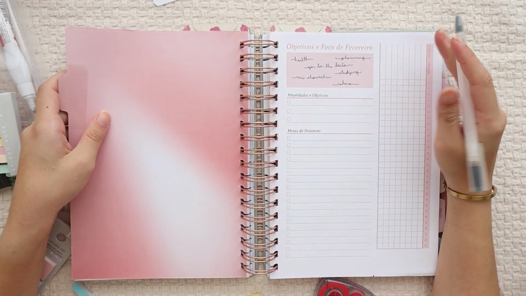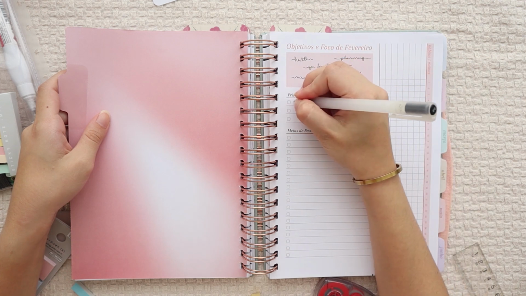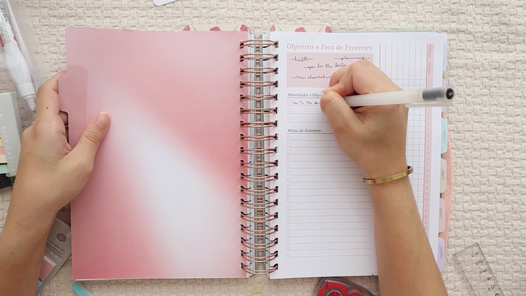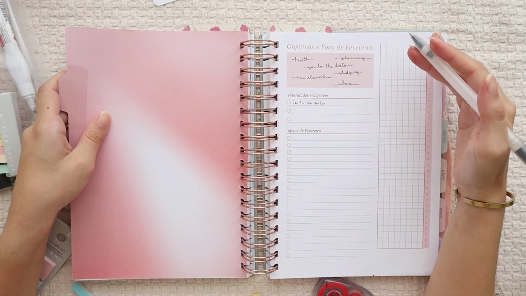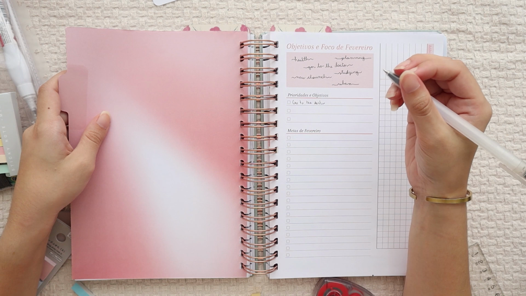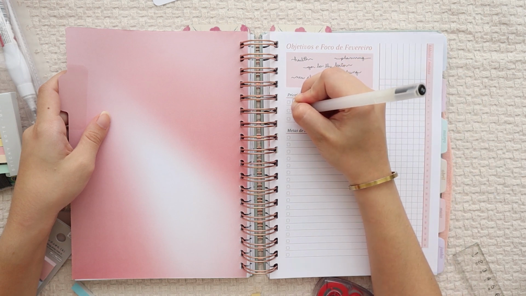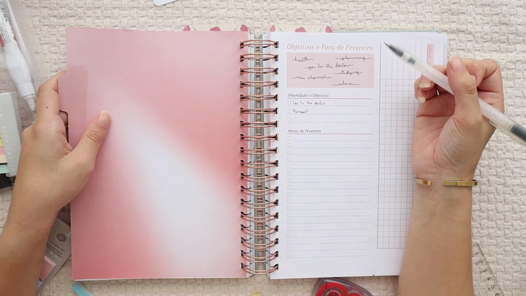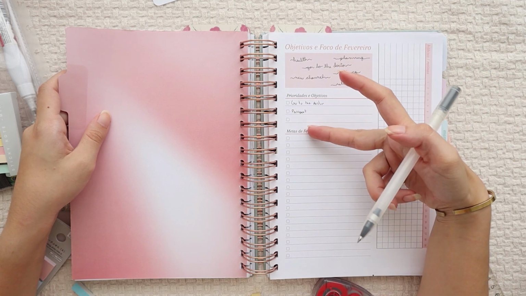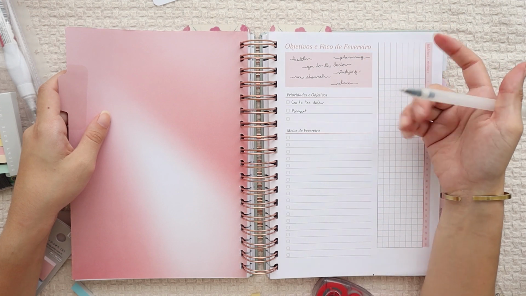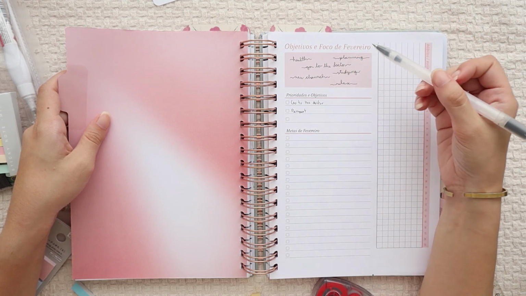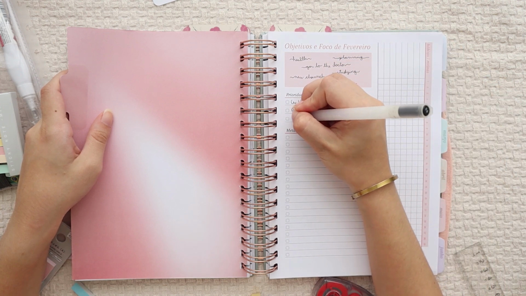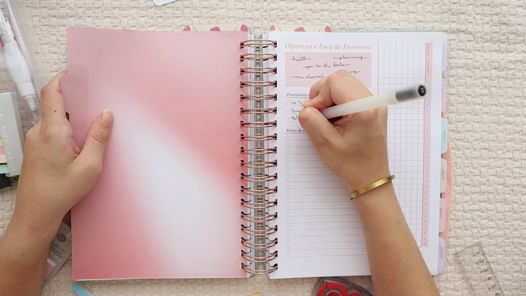Now, priorities and objectives. I need to go to the doctor. So go to the doctor. I need to call them and go to different doctors. Then I also need to try to make my passport for another country, because I have 2 passports. One is already mine, and the other one I have to go ahead and finish the process to have it. Then I'm also going to put here relax, because I really do need to relax.